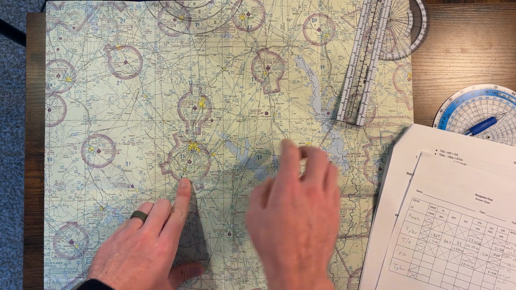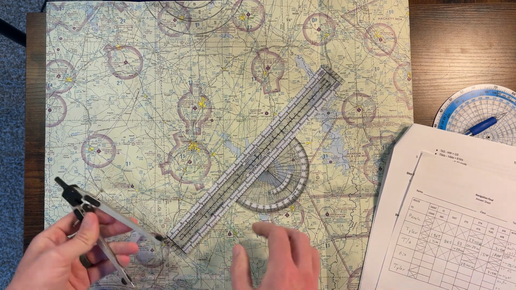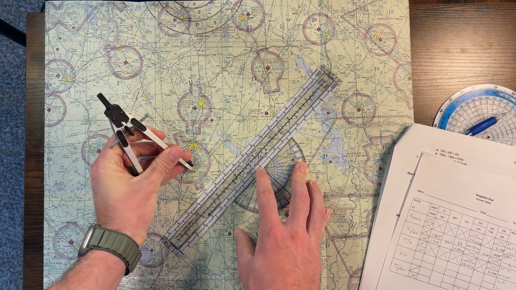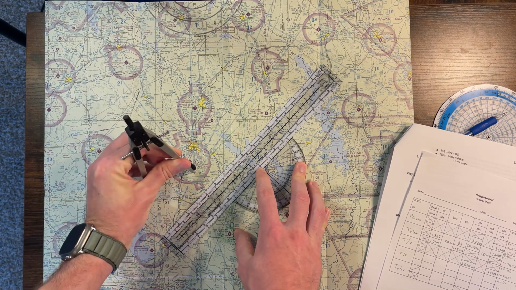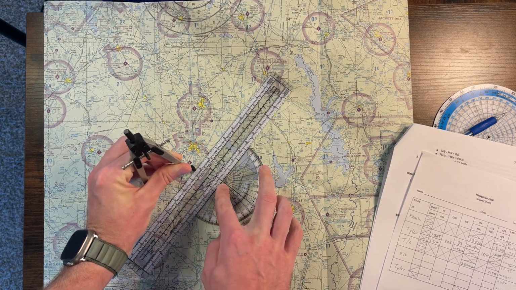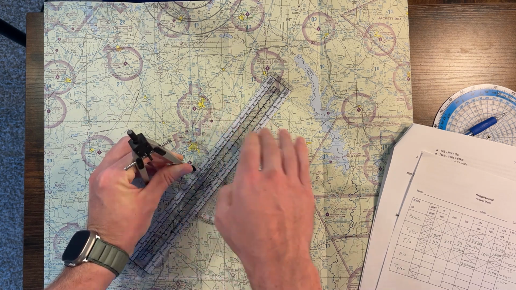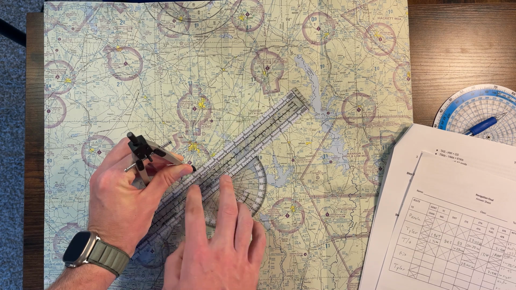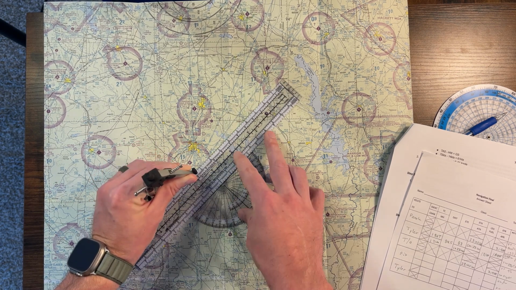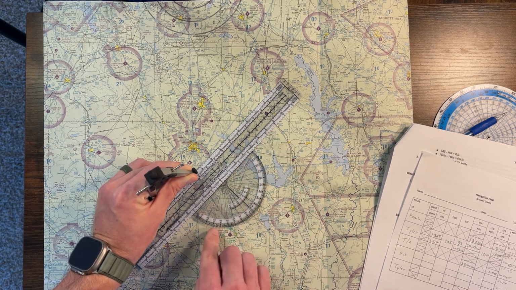You have your VORTAC here. Then you're going to take your dividers and mark right there. So you're going to be putting it right on the VORTAC. And then you're going to line up the center with either the outer or the inner, depending on whether you're using a vertical or a horizontal line. And so make sure it's straight up and down. So for this instance, we're going to be using this right here.